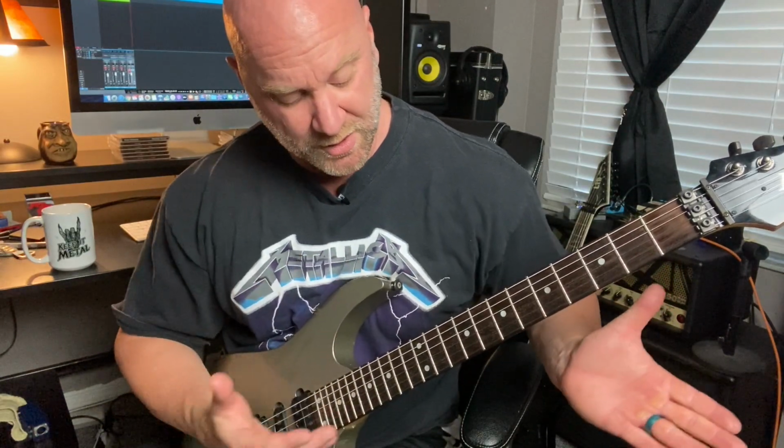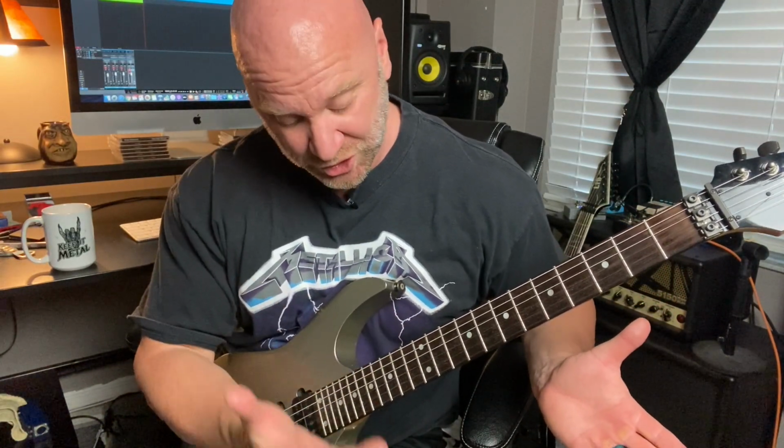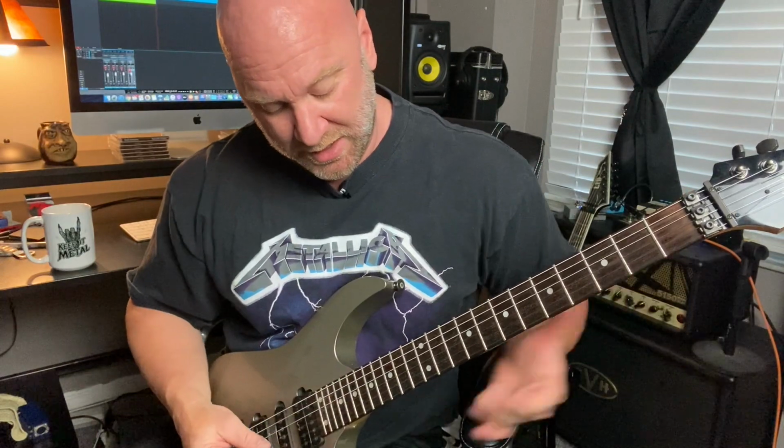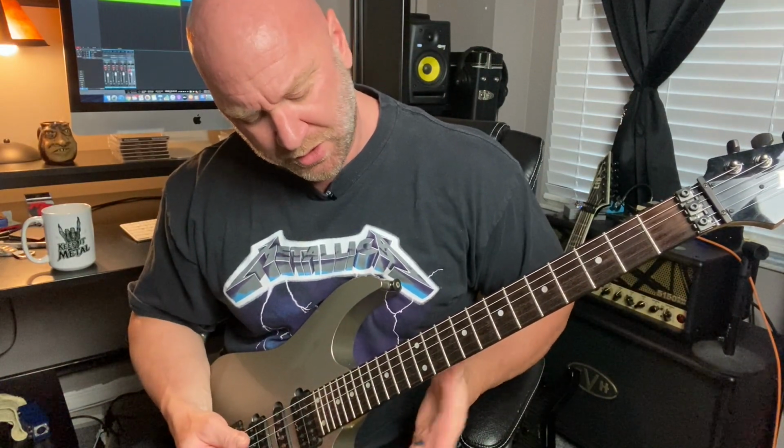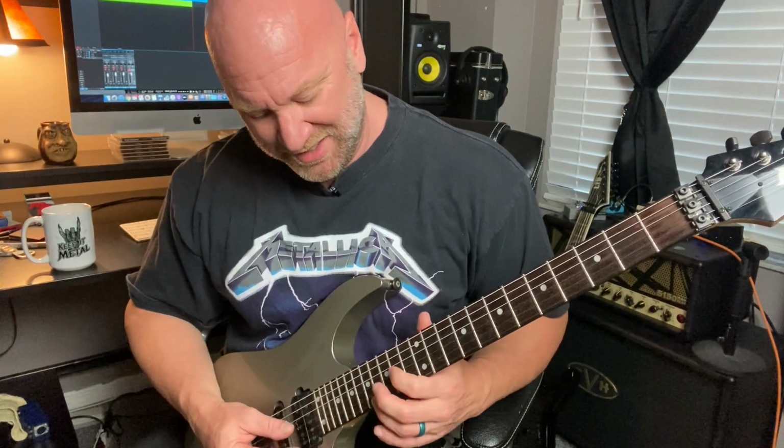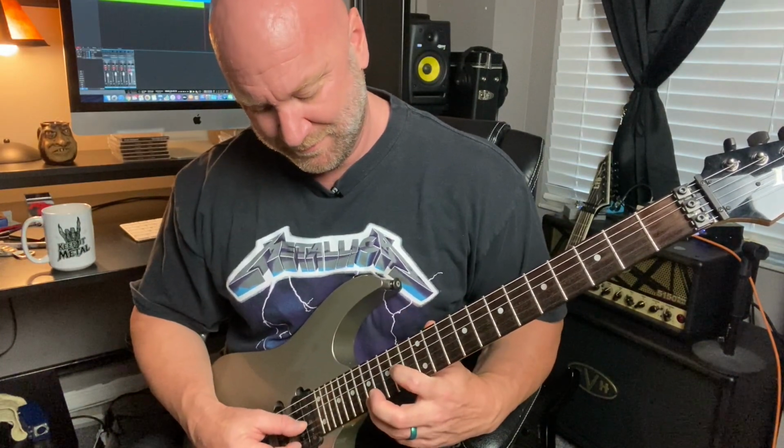Now here I switch strings, and this is more of just skipping one string. It's going to be on the G and the E string, skipping the B. Okay, and that's going to be the frets that I'm hitting. What am I doing here? I'm doing 14 and 17. Then 12 and 15.